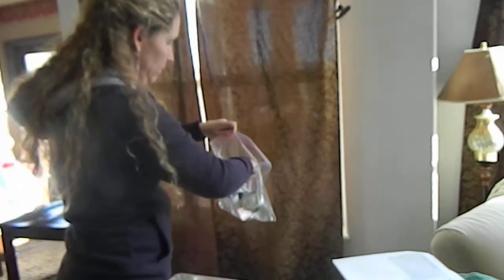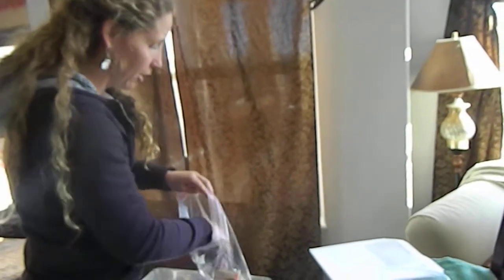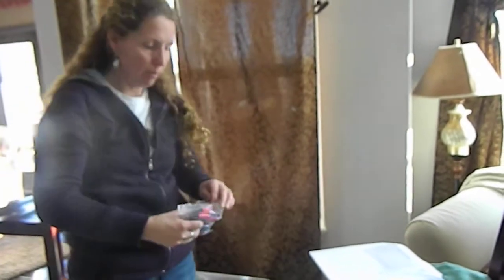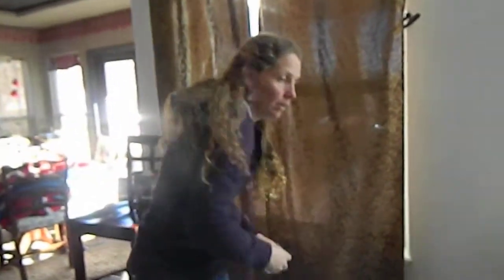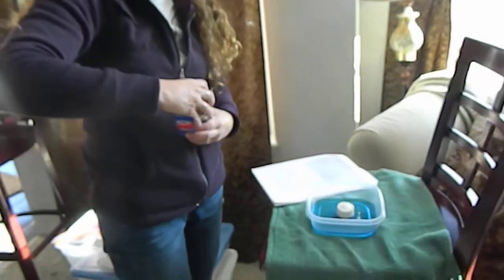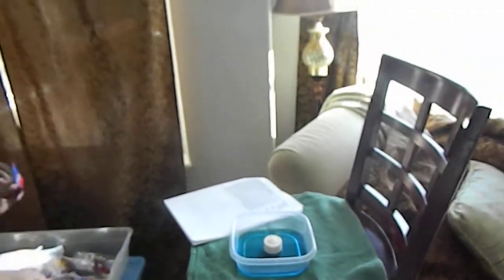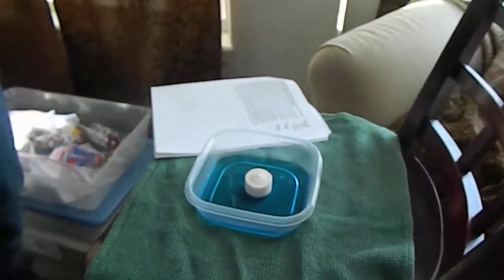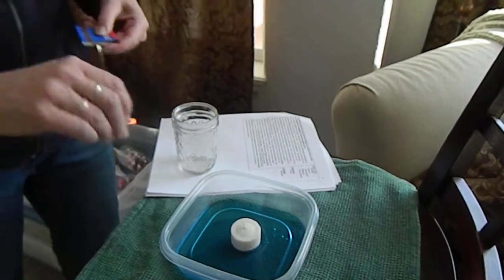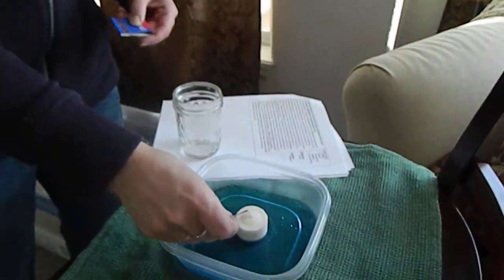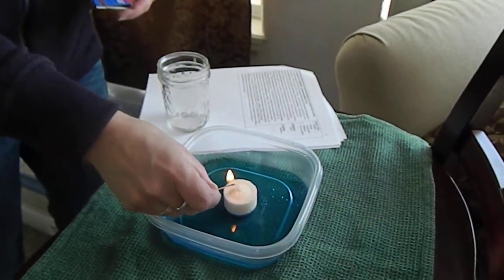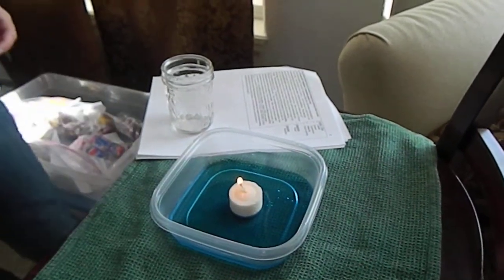So you're going to need to light the candle on fire, and you're going to need your glass jar. You need a glass jar, not a plastic one, so that you don't melt stuff. And I've put some food coloring in the water so that it's easier to see the water level rise, hopefully. So light the candle and get it going.